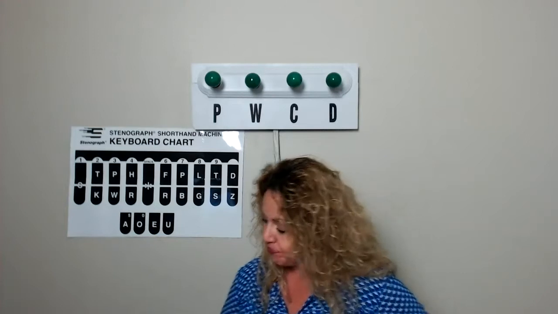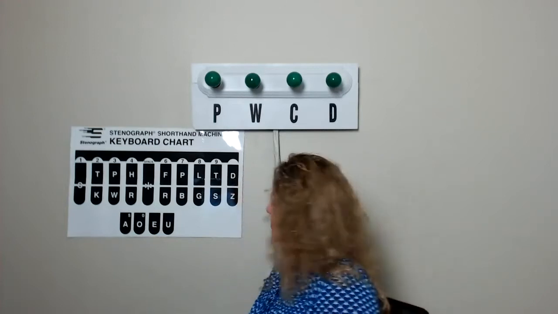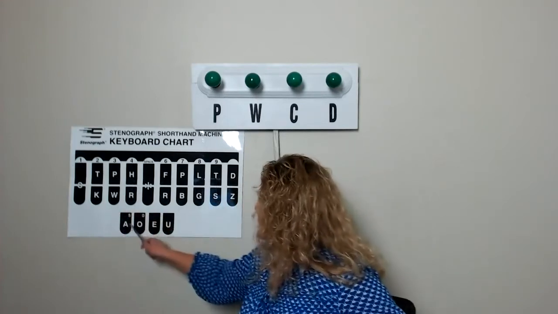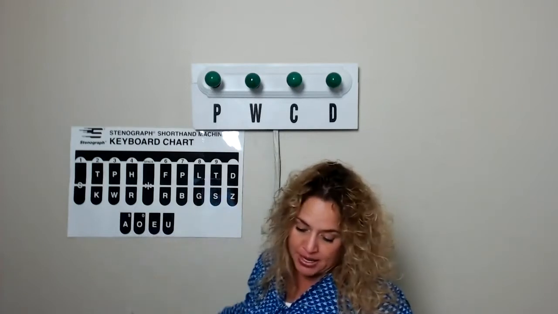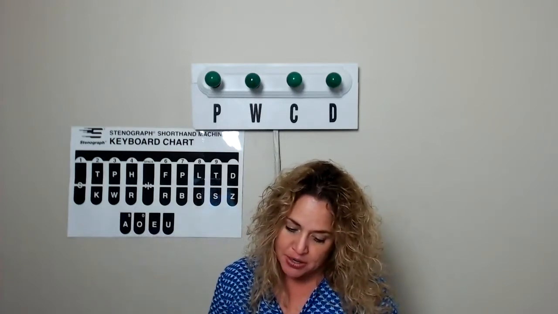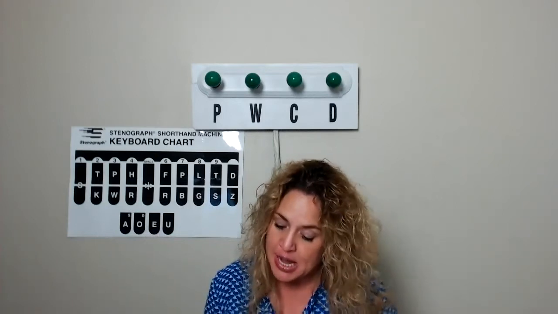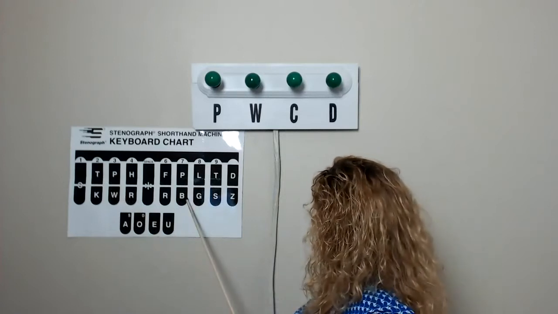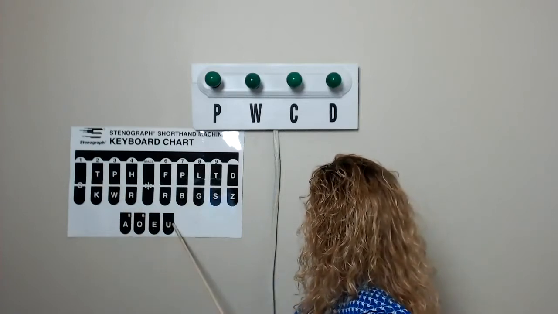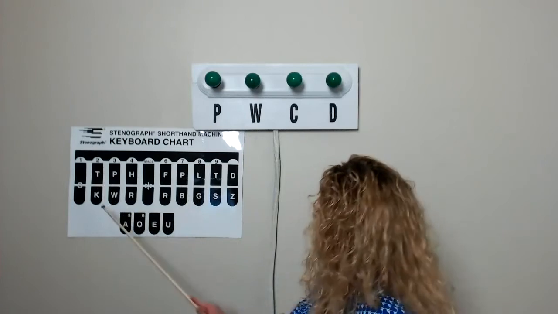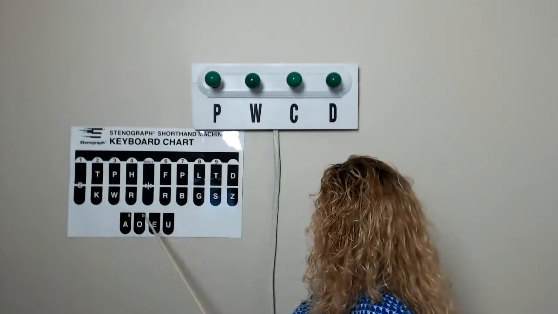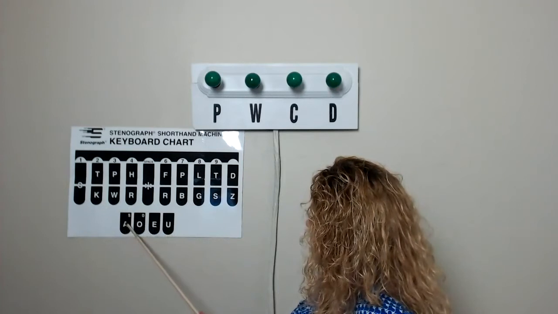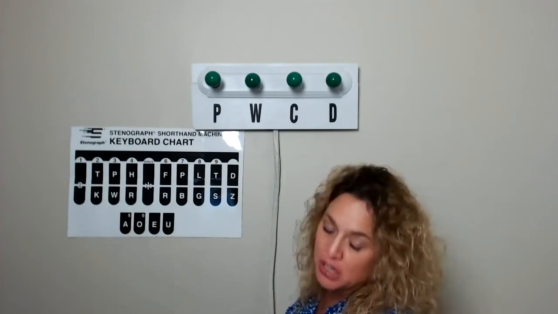So we have mutt, M-U-T, short U, mute, M, long U-T. Okay, now let's look at our handout here, tub and tube. Let me get my pointer here. Tub, T-U-B, short U. Tube, T, long U-B. Then we have cub and cube, K-U-B, short U. Cube, K, long U-B. Again, we make our long U by throwing in the A-O. A-O-U is the long U.